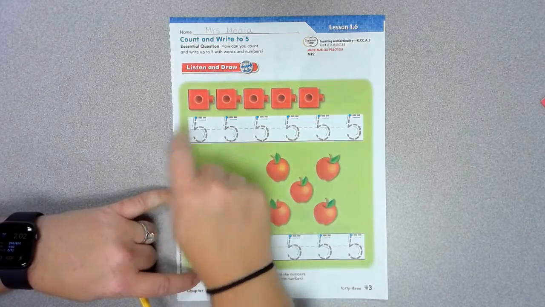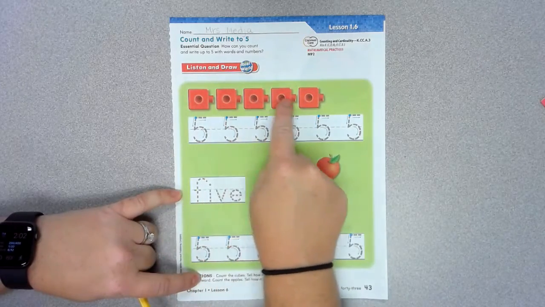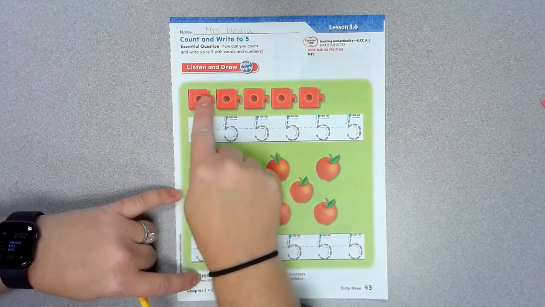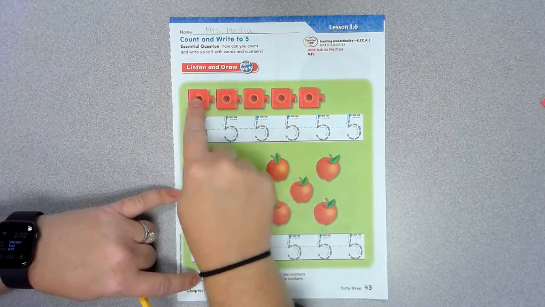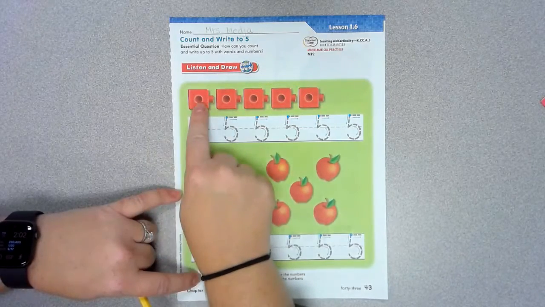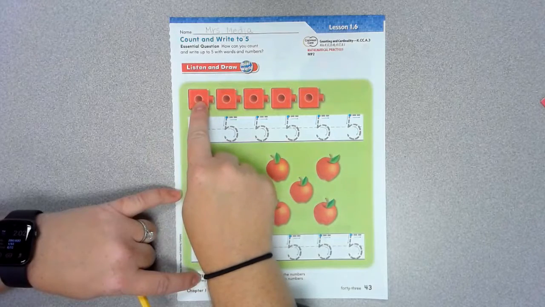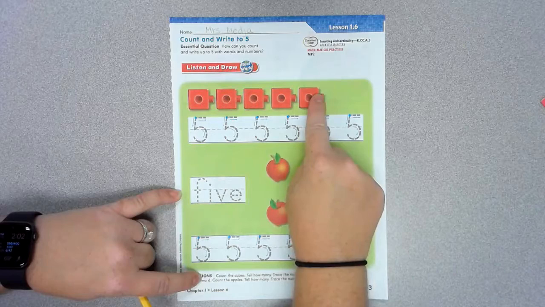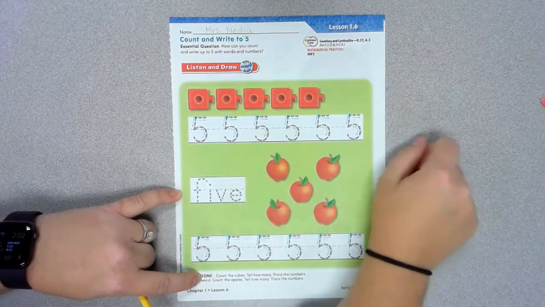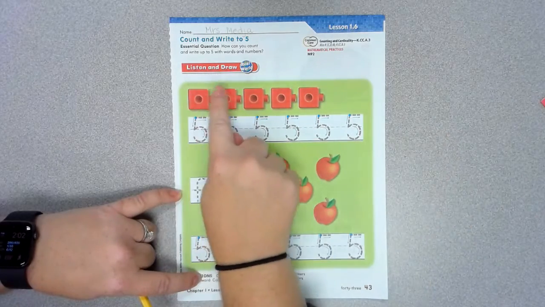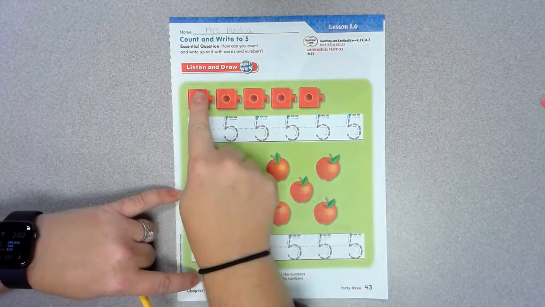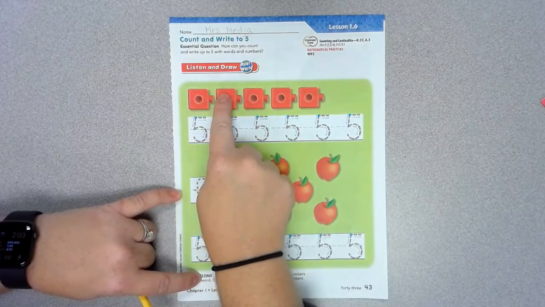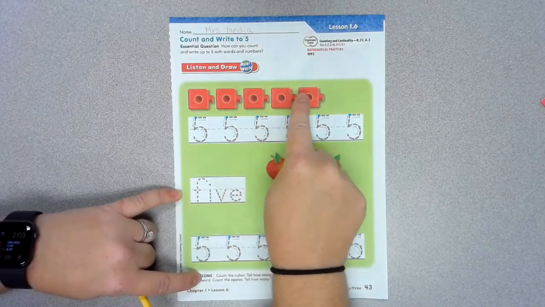Make sure when you're counting you put a finger on each cube as you go, because if you skip cubes or you keep it there too long as you count, watch what might happen. 1, 2, 3, 4, 5, 6. You might not come out with the right one, so you want to pick it up and point to each one as we say a number. 1, 2, 3, 4, 5.